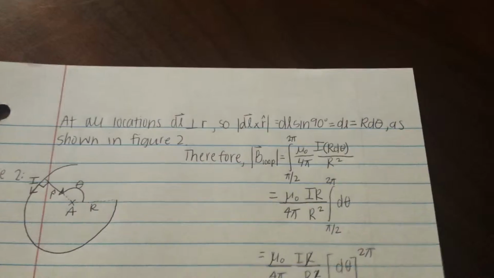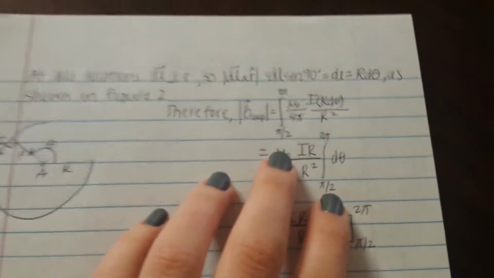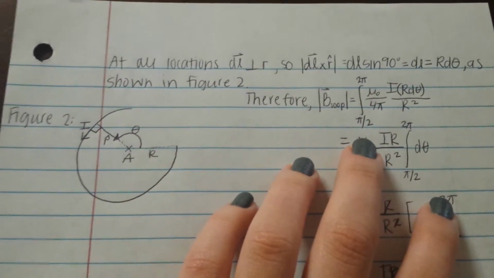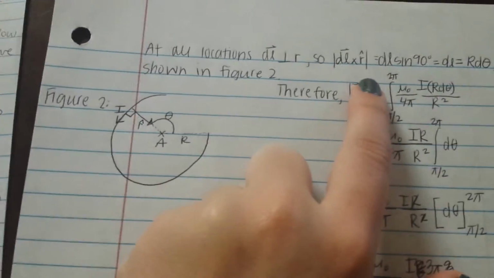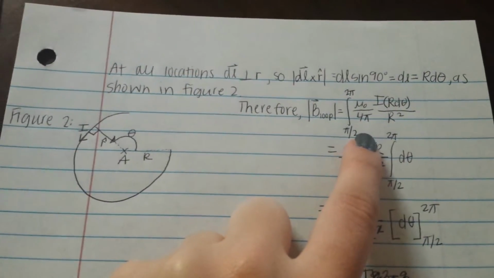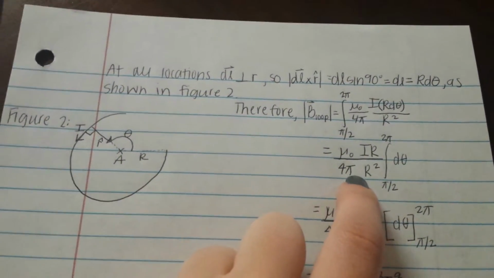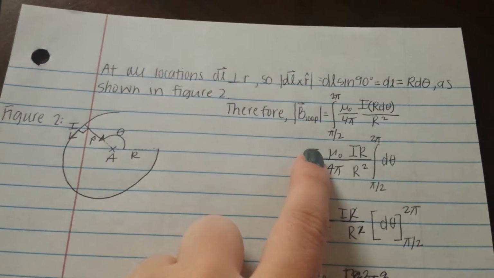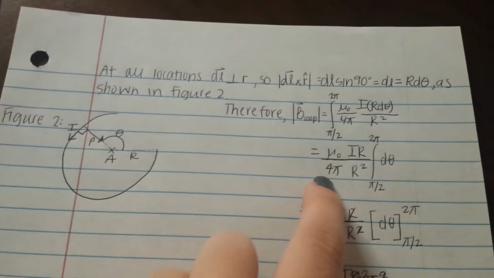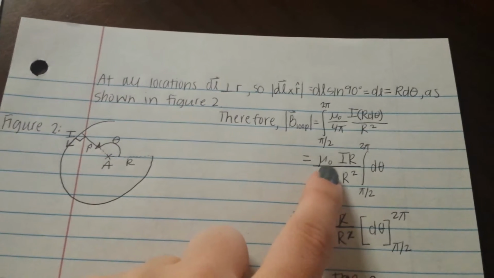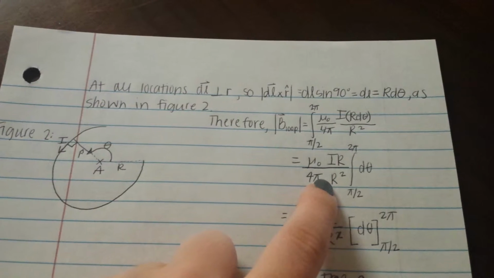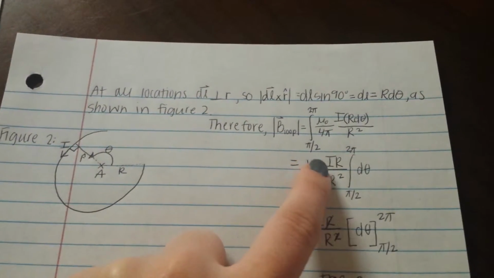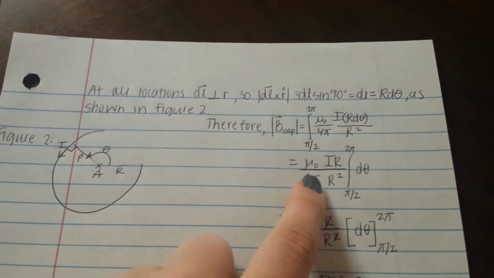So we use this equation and plug in what we know now. Since it's only 3/4 of a loop, we only are going to integrate from pi over 2 to 2 pi. And we can take out the constants, which are going to be mu naught over 4 pi, that's a constant. We have I R over R squared. That's all going to be a constant because the current's not changing, the radius isn't changing.